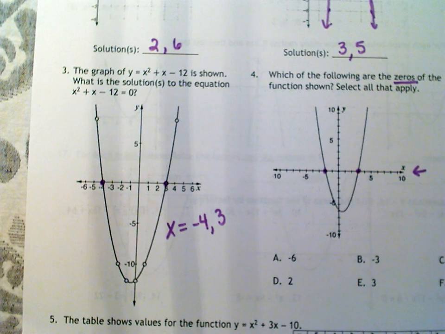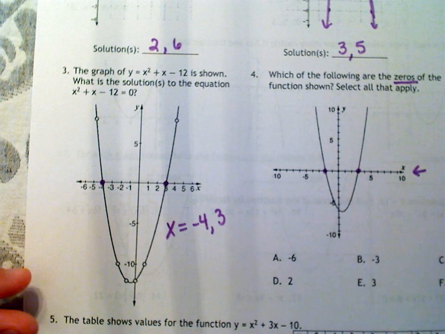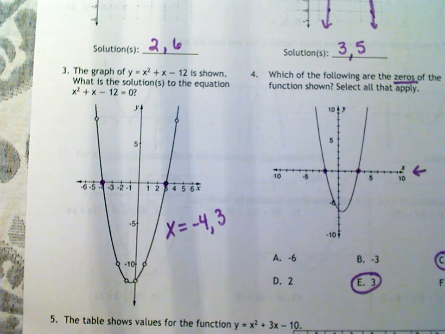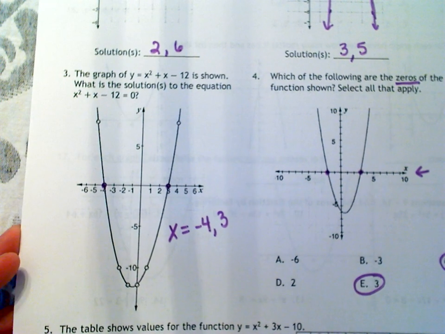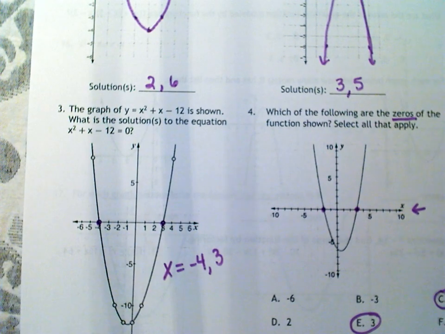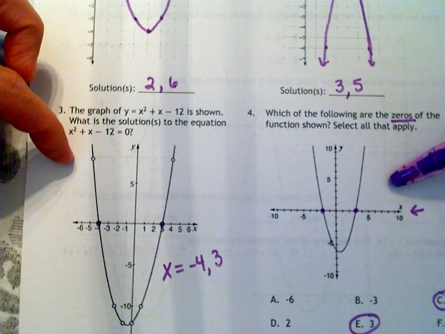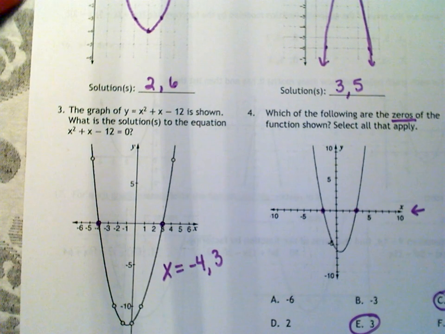And so those are our two solutions. So that's -2, which is C, and +3, which is E. So all 4 of these first questions are just asking you where it crosses the x-axis. The first 2 you have to graph, and then the last 2 are graphed for you. You just have to look and see where it intersects.